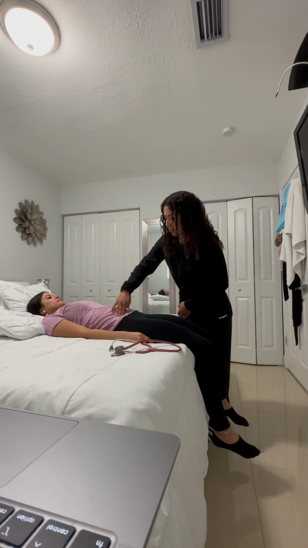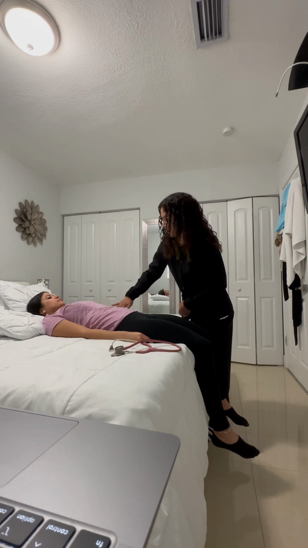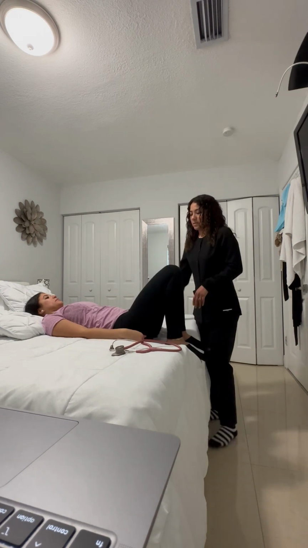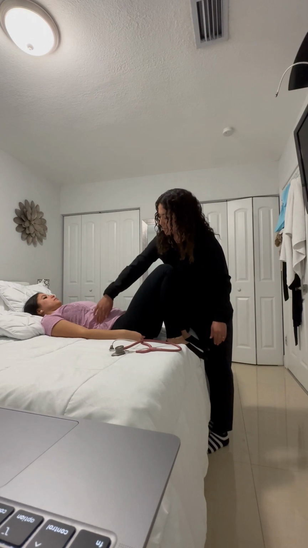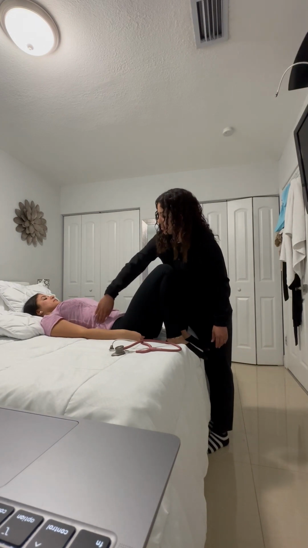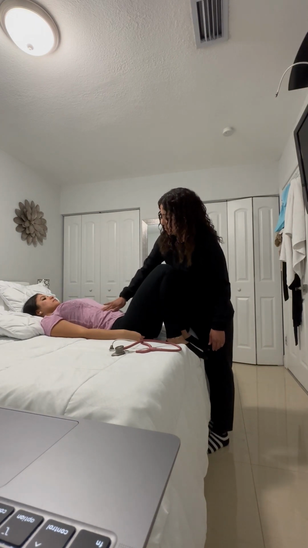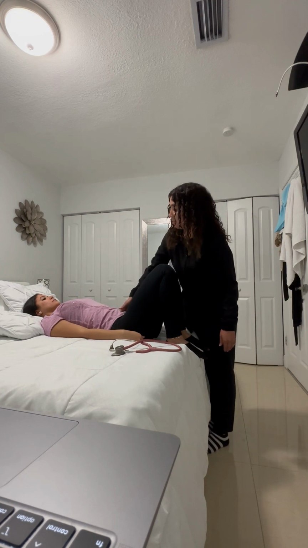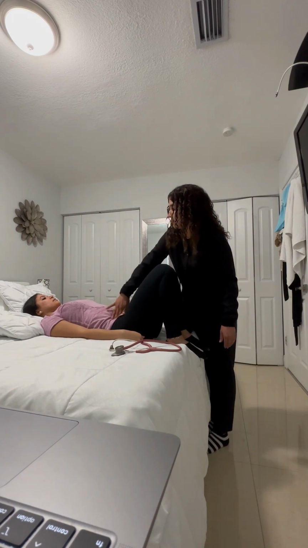And again, for this, we like to ask the patient to lift up the legs. To bend the knees. We want to ask our patient to bend their knees. For the kidneys, we're going to try and palpate and we're not supposed to feel anything, which would be a normal finding. If we feel anything, that would be an abnormal finding.